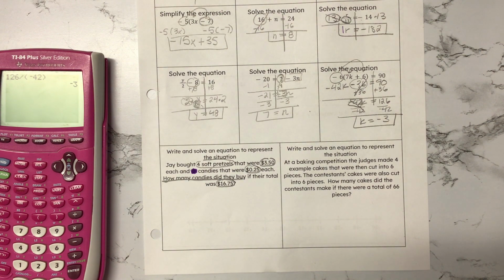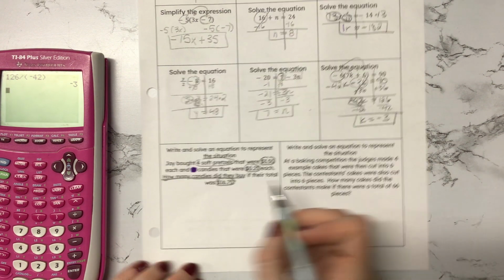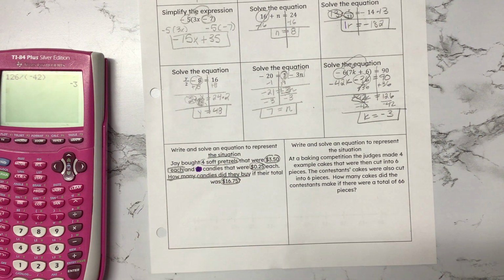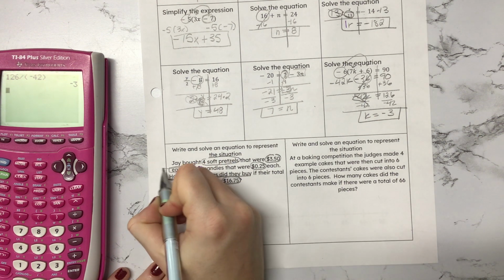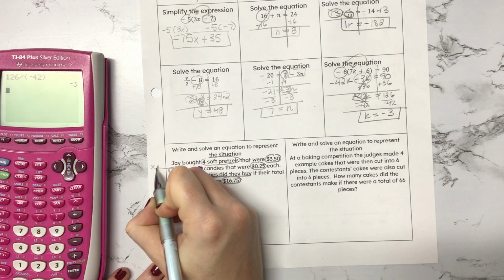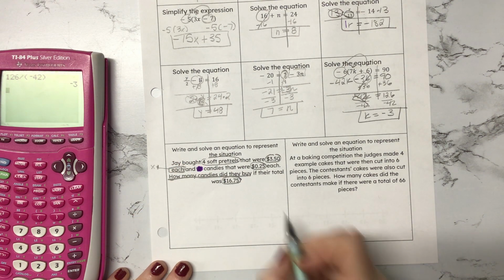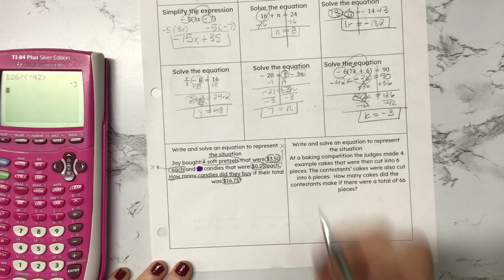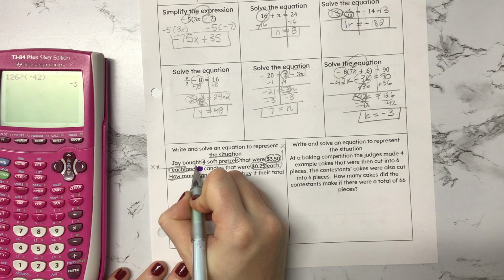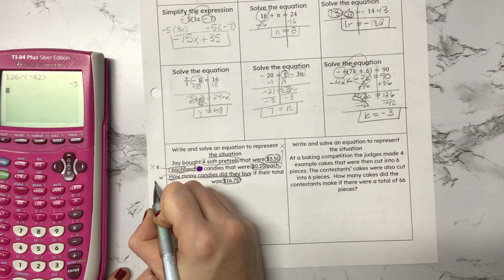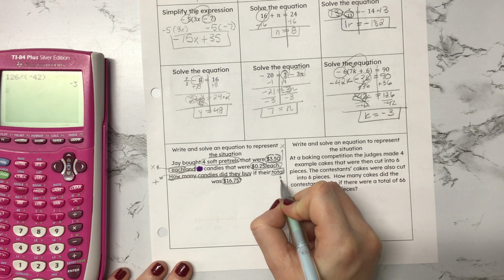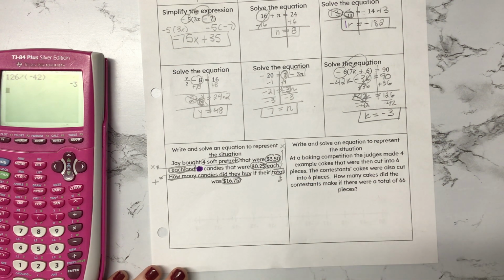Then I'm going to box our math action words. I see the word each. Okay, since I'm buying multiple pretzels, I'm going to multiply. I see another each. Again, that's multiplying. Ooh, I see a sneaky one. And that means I'm going to add. And total tells me that's going to be equals.